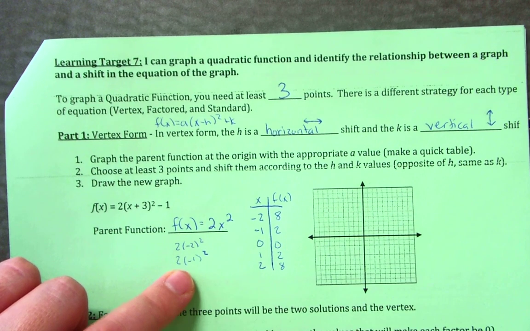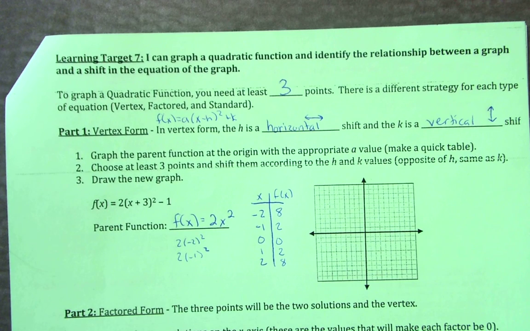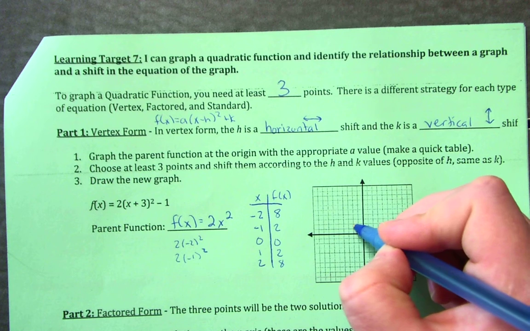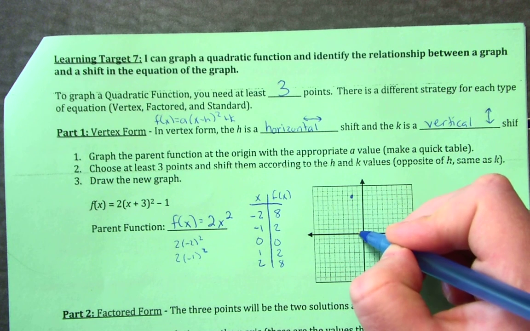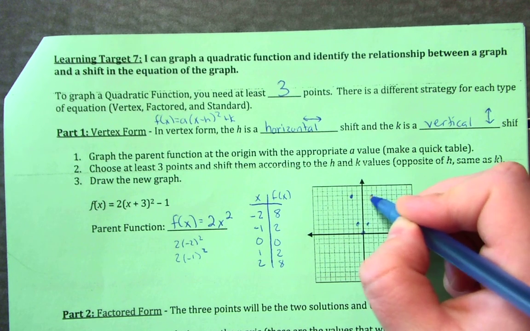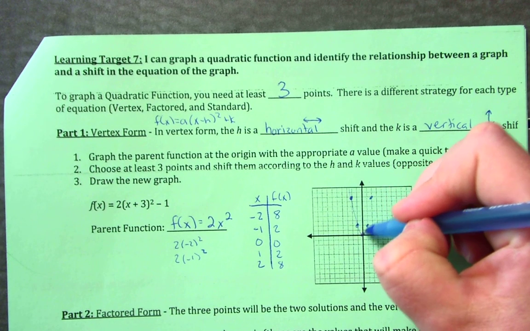So you can make a table pretty quickly because there's not much to figure out when you plug things into the parent function. And then you're just going to plot those points. So you get -2, 8, -1, 2, 0, 0, 1, 2, 2, 8. So that's going to be your parent function without the shifts.